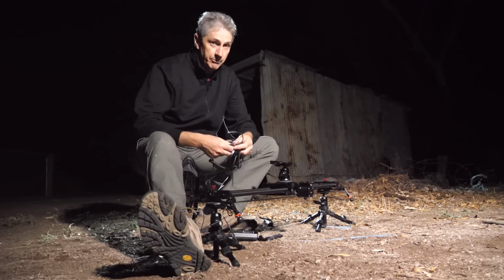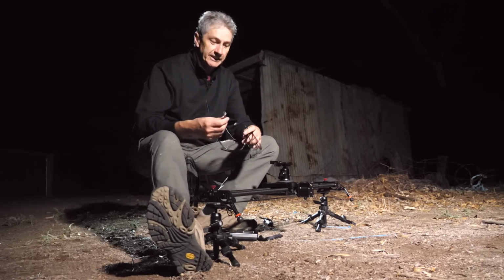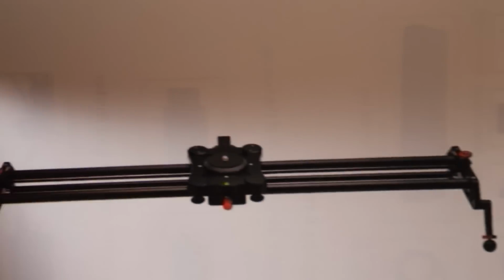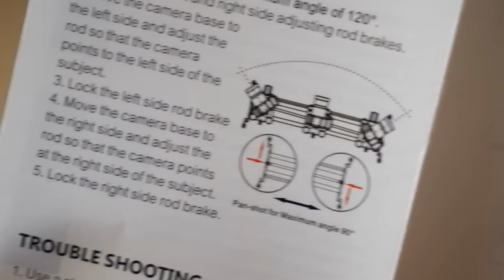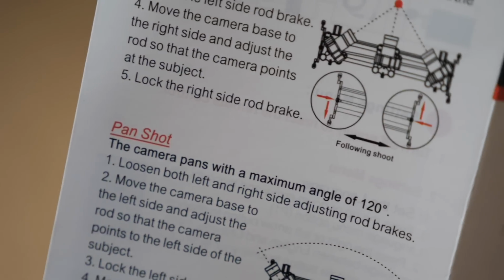So I've done a fair bit of experimenting, and to be absolutely honest, the instructions that come with this slider are not worth the paper they're written on. It's very difficult to work out. I've looked up a few tutorials on YouTube and online, and that's helped me a fair bit, but I've had to do a fair bit of trial and error, to be honest.